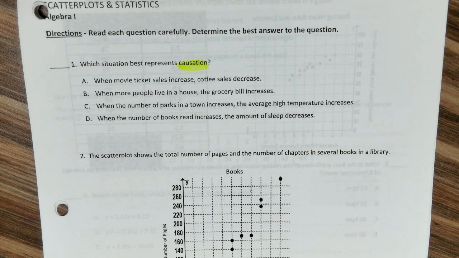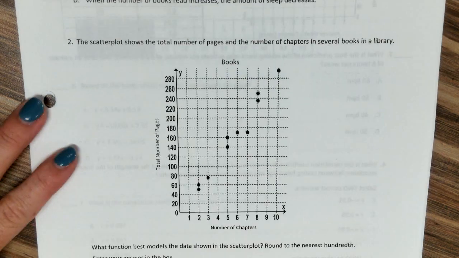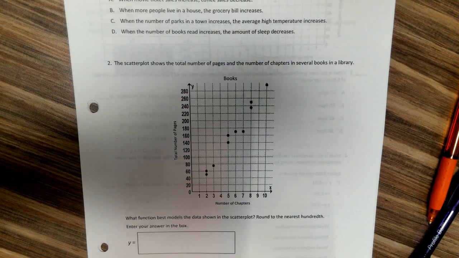Causation means if this happens, then this will absolutely happen. Correlation means if this happens, this will probably happen. Like if the temperature's hot outside, I will probably sell more snow cones. That's correlation. Make sense? More days that pass, the more a child grows. That is causation. The more days that pass, a child will absolutely grow. Okay.